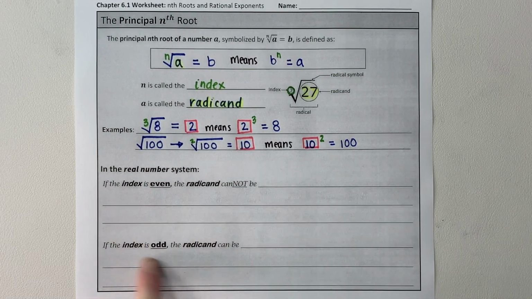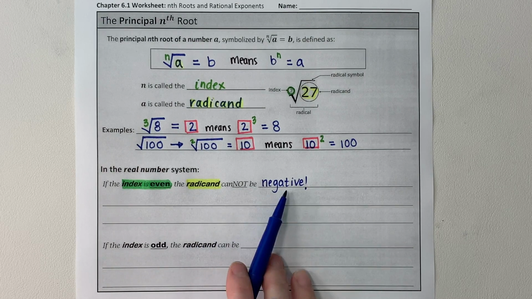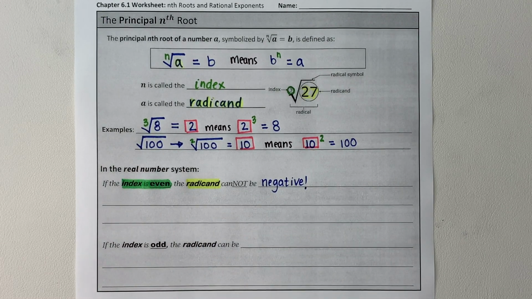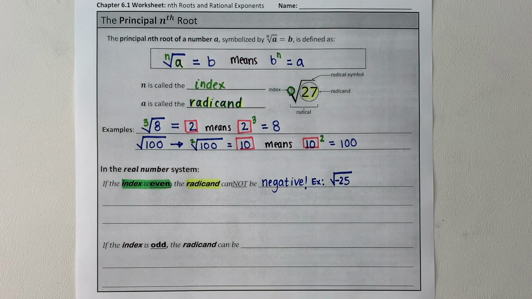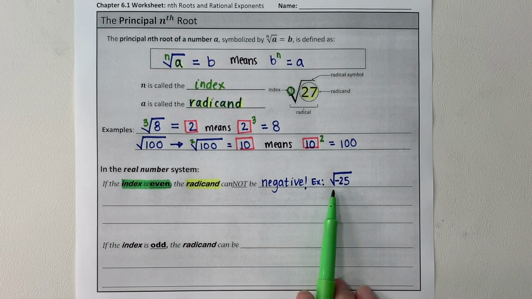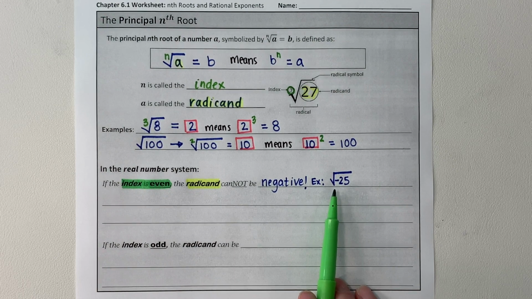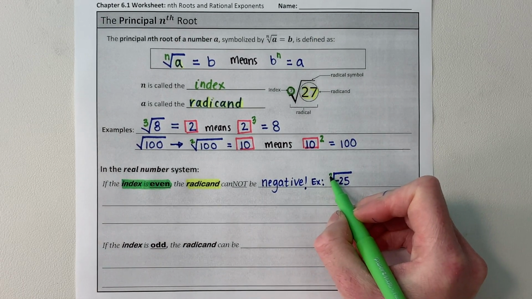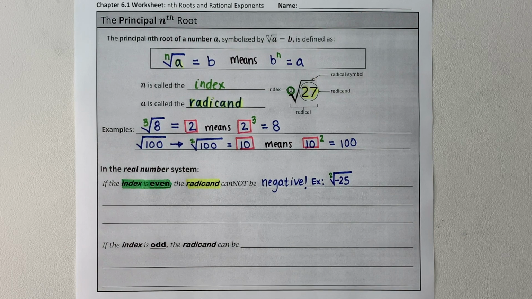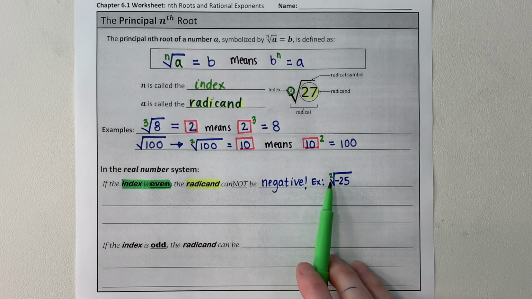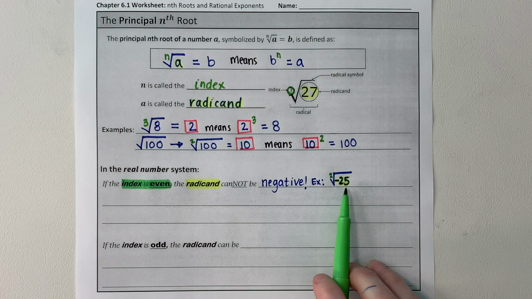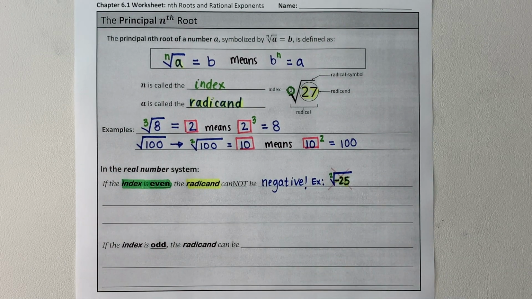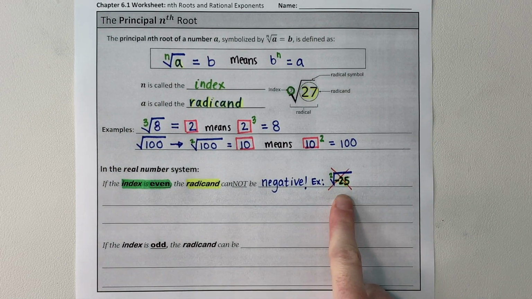Next, we're going to look at two important rules. To start, if the index is even, the radicand cannot be negative. So let's look at some examples. Let's say you have this expression here. What is the implied index here? Well, remember, if there's no index written, you can always assume it's a 2. We can even write the 2 here just to make that extra clear. Now notice, the index is even and the radicand is negative. When that's the case, there is no solution in the real number system.